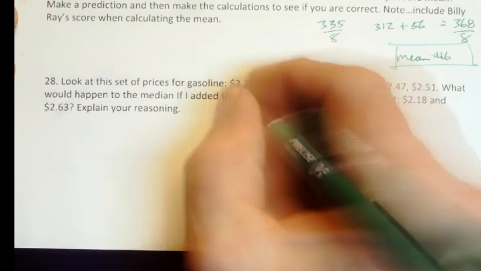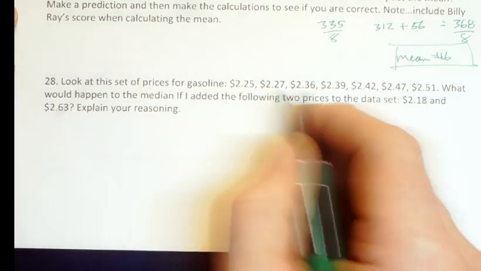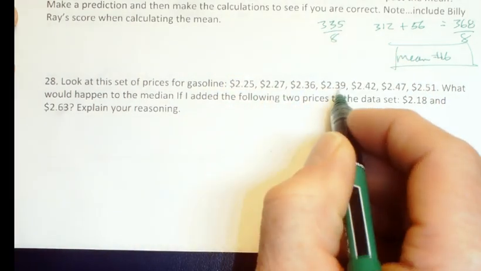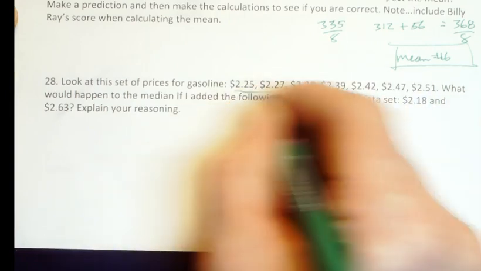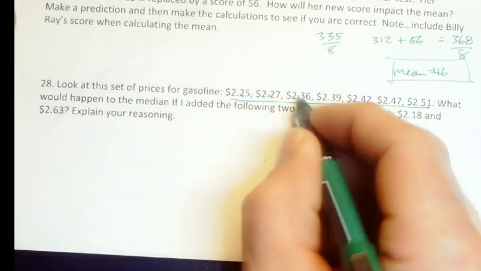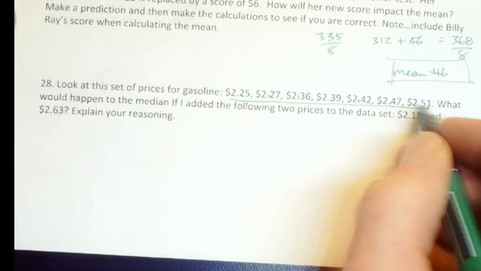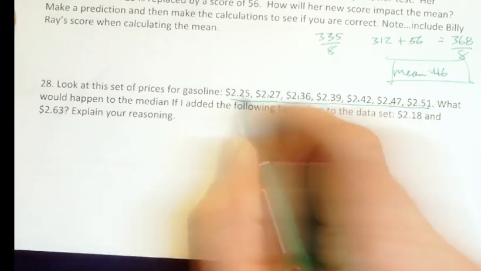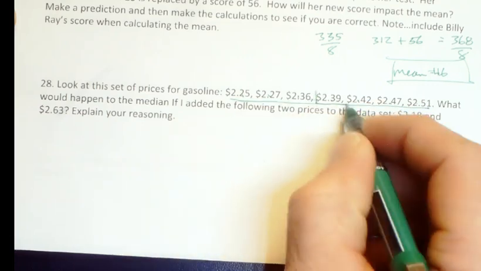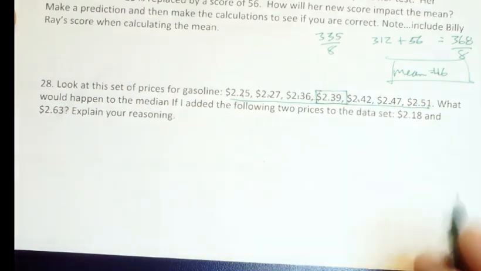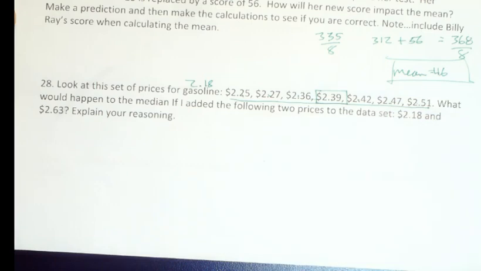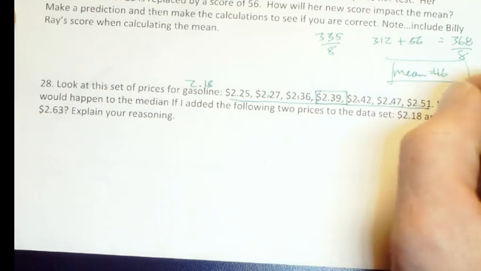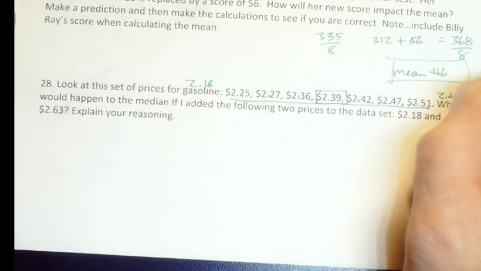All right, well, let's see. 25, 27, 36, 39, 42, 47, 50. These are actually all in the correct order if I was going to do the median. So 1, 2, 3, 4, 5, 6, 7. My middle one is going to be the fourth one, so it'd be 3 on each side. So 239 here is the median. If I add in 218, that's going to be over here, $2.18. And if I add in $2.63, it's going to be up over the top here.